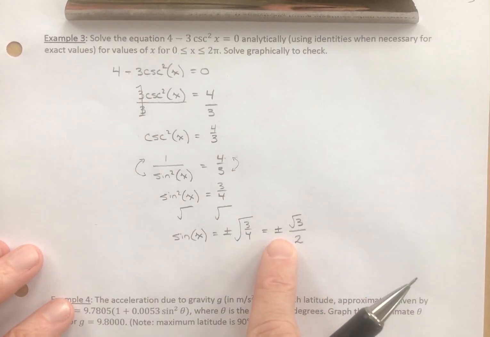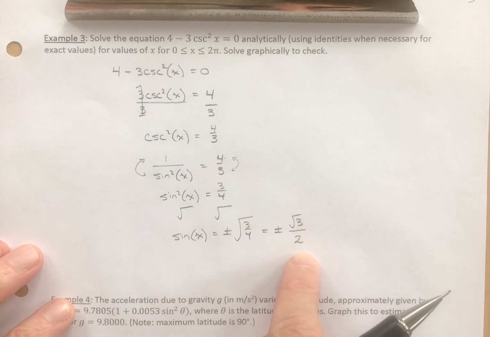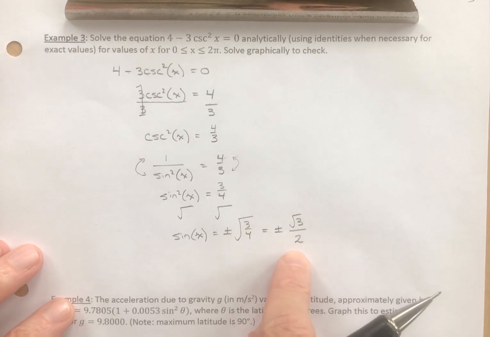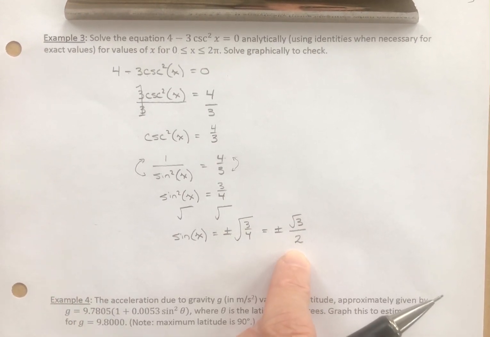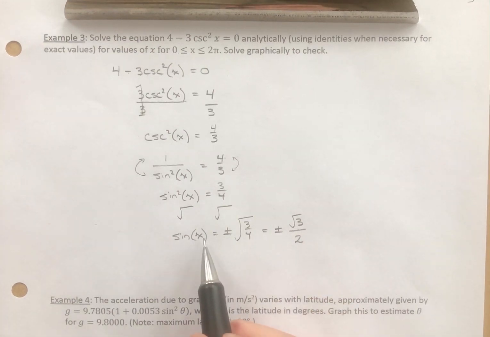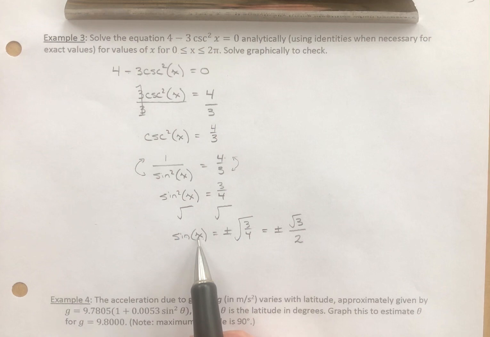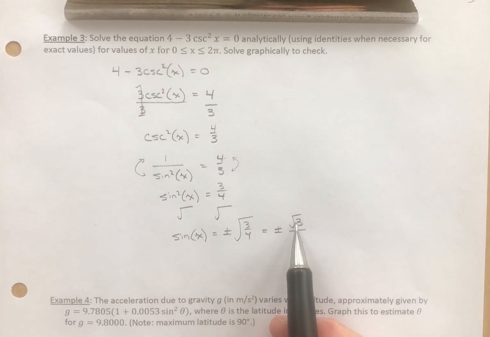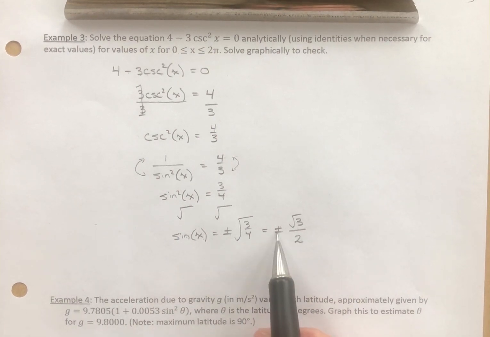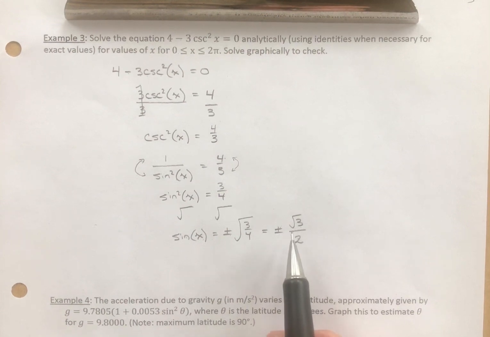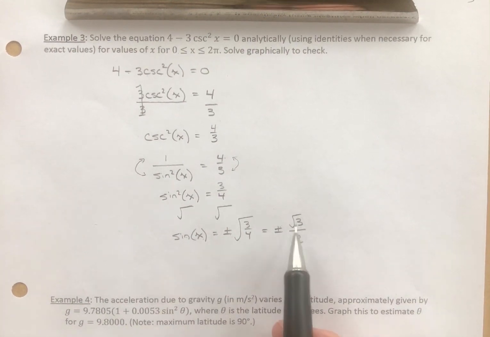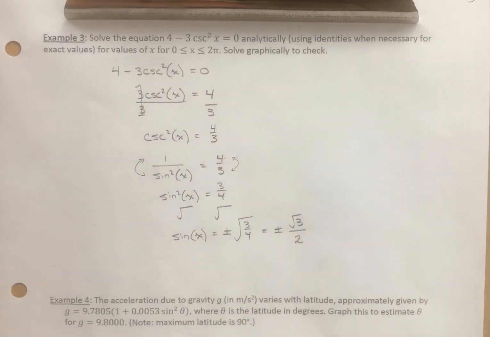So I have positive or negative root 3 over 2, and that takes us right back to our unit circle. What x values have a sine that's either positive or negative root 3 over 2? Well, of course, we're in all 4 quadrants. The sine is positive in quadrants 1 and 2. The sine is negative in quadrants 3 and 4, so we're going to have 4 answers. When is the y value equal to root 3 over 2? Where's my unit chart?